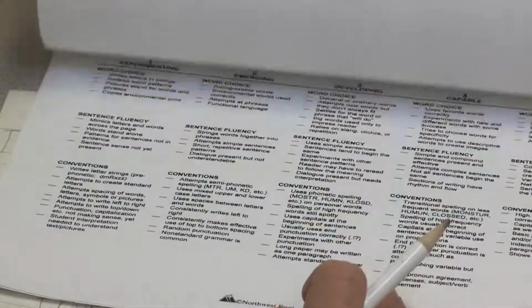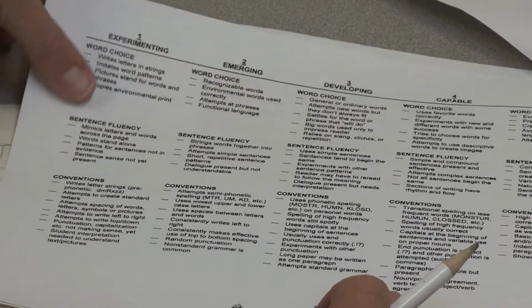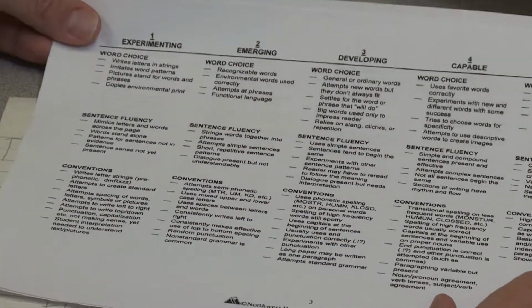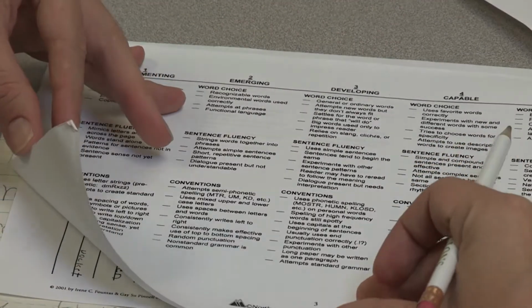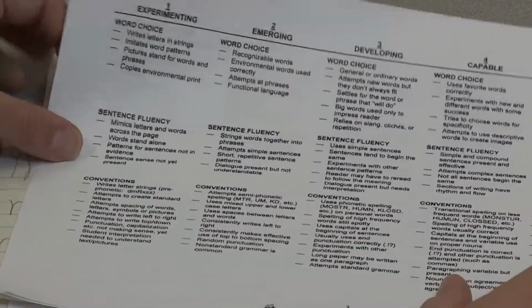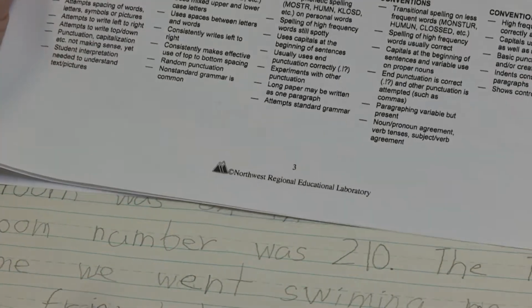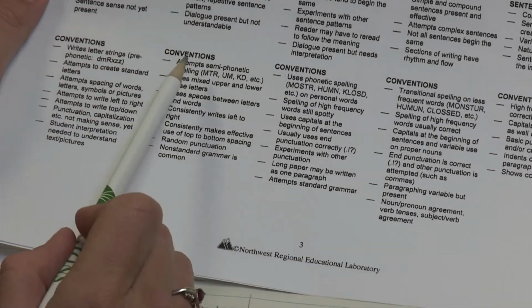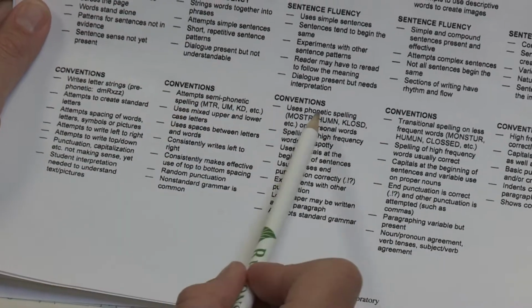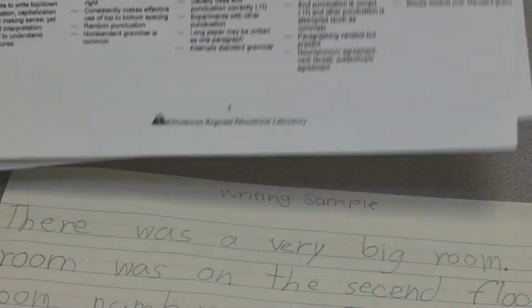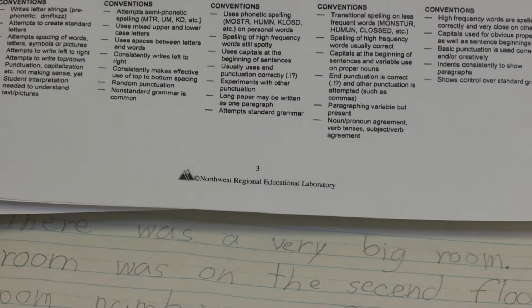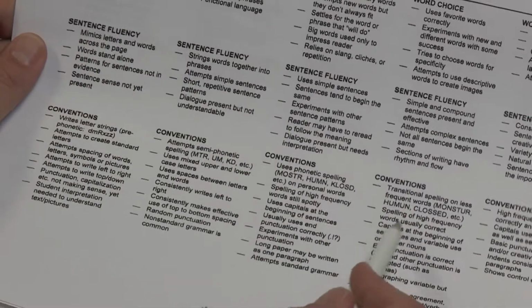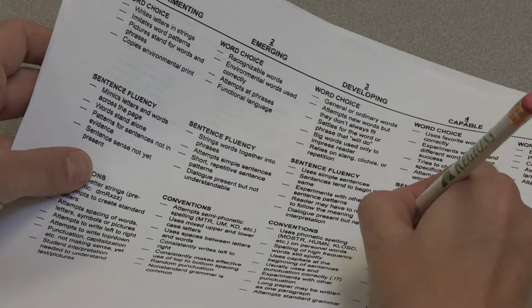So I would do this for every single trait. All right? So there's word choice, conventions, sentence fluency. And then the last one, of course, we can go over. Let me just go ahead and do one more to show you. I can do conventions, which is where we get into the grammar, if you will. So this talks about attempts semi-phonetic spelling, uses phonetic spelling, traditional spelling. He's actually a very good speller. So he only misses a few derivational constancy and syllable juncture words. I'm actually going to give him a 4 for capable for transitional spelling.